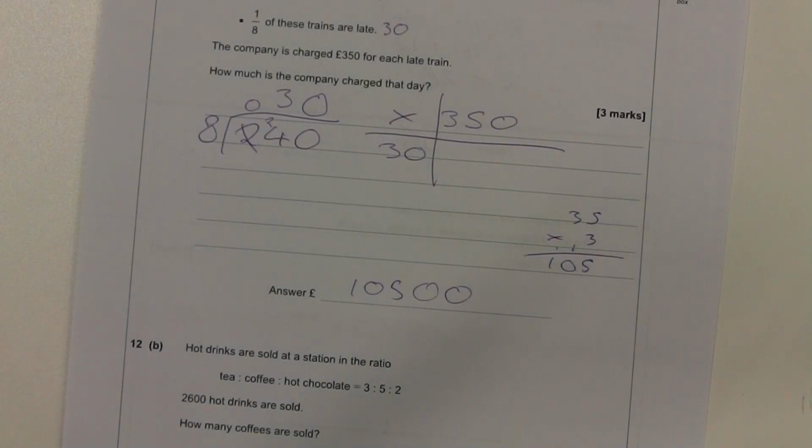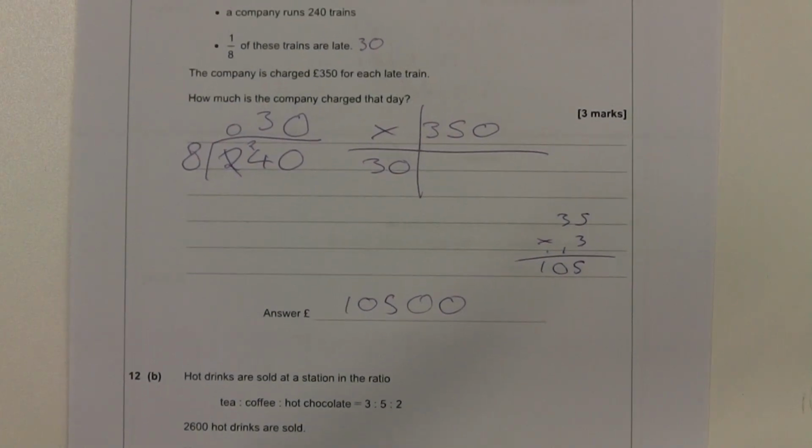It's a very simplistic method, but it works for the likes of that. Do you have to do it that way? No. If you've got a method to show it and you're happy doing 350 times 30, do that one. Okay.